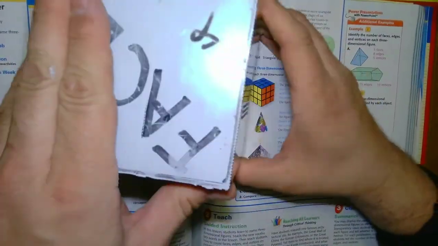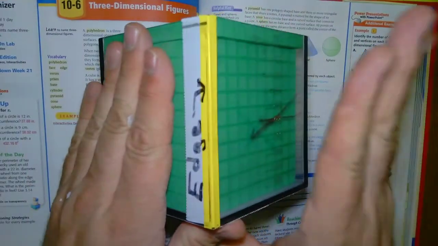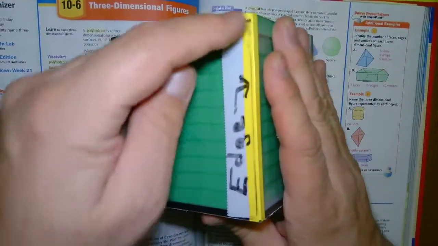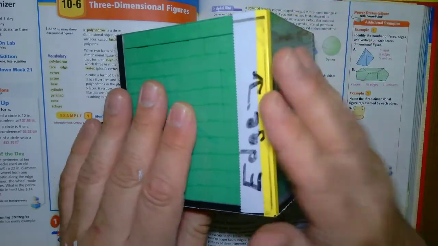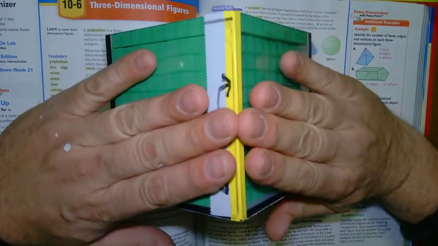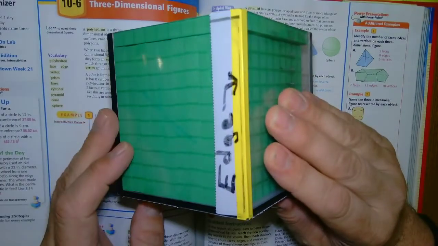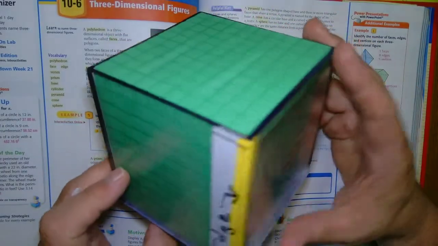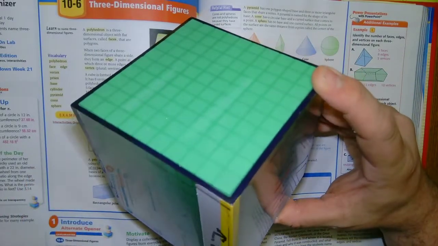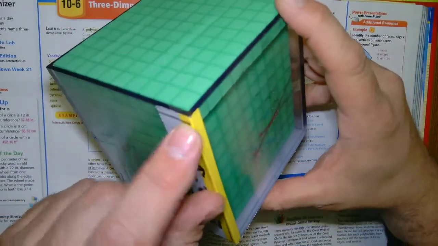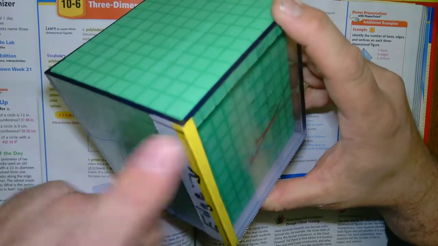All right, so where one face meets another face, it creates what's called an edge. And that's what the yellow tip represents, the edge where 2 faces meet. Got it? All right. Now, the other thing that we can talk about is the vertex. The vertex is where the edges meet.